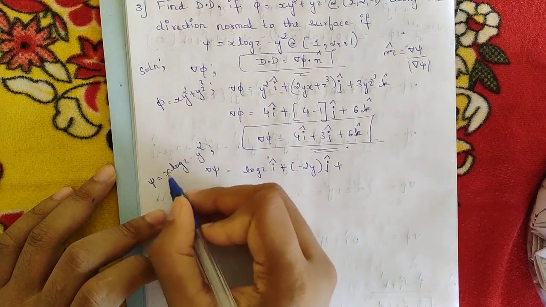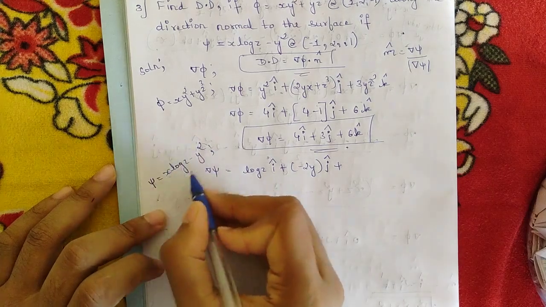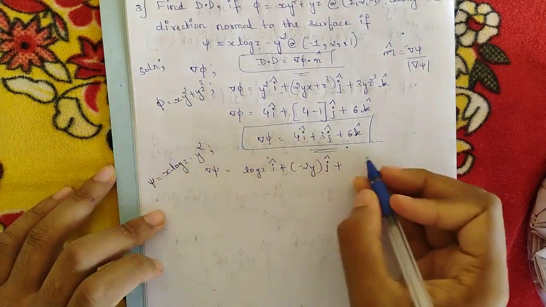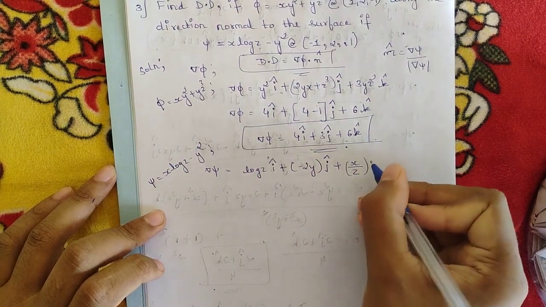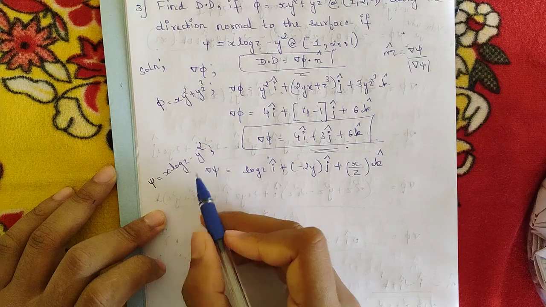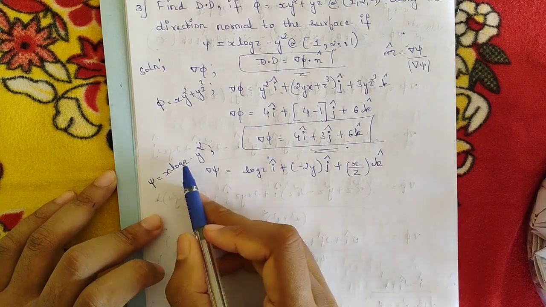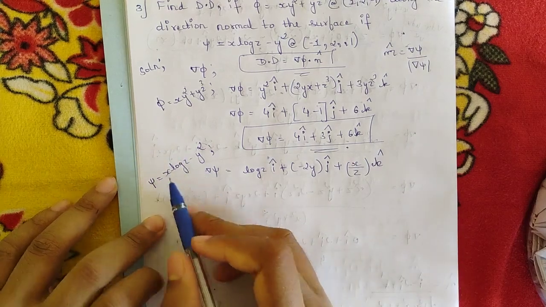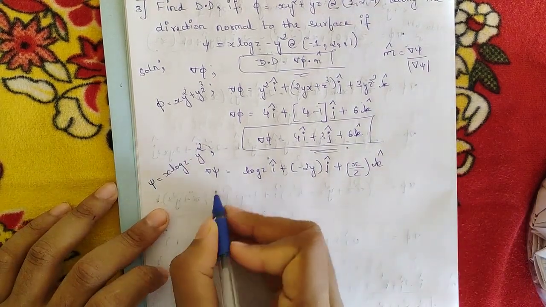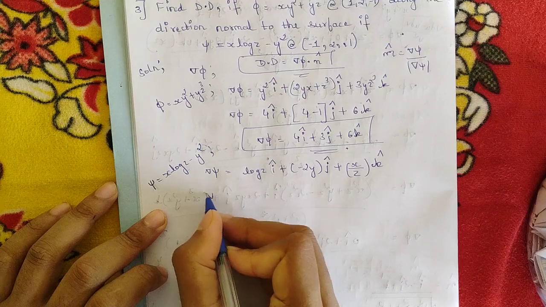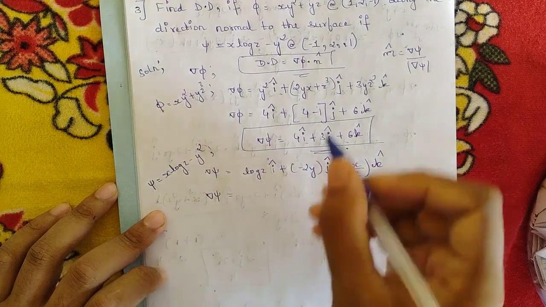Here we have one z term, that is log z. Differentiation of log z is 1 by z, so x into 1 by z, that is x by z into k cap. Differentiation of any term with which we have log would be equal to 1 by that term. Hope you might be knowing it. So now substitute the values of the question here.